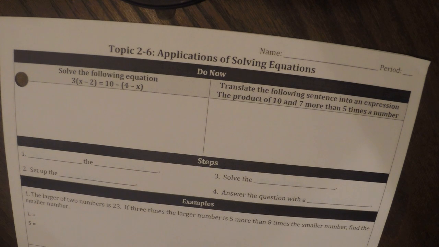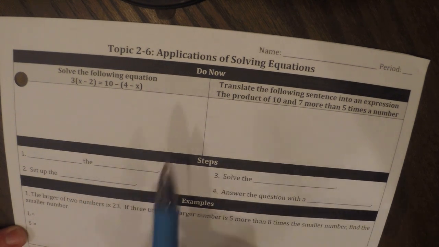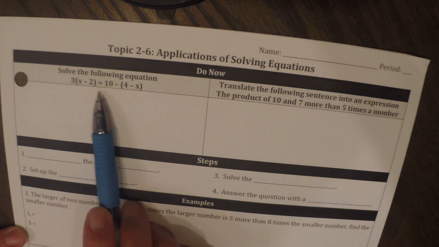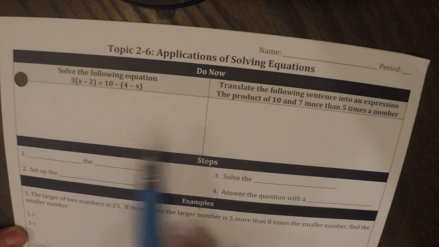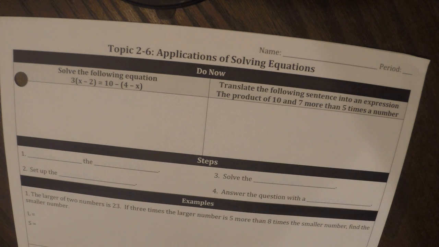If you're watching this, it means that you've done 2-1 through 2-5, which is one step, two-step, multi-step, variables on both sides, all kinds of solving. So now we're going to talk about how to apply those solving things to word problems. So the first thing you're going to do is your two problems on your own. The first one is solving, so you will get x equals something at the end. The second one is translating. Okay, and then we'll move on to how to do word problems.